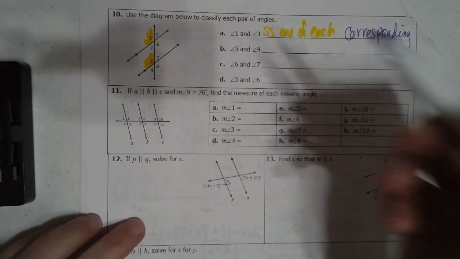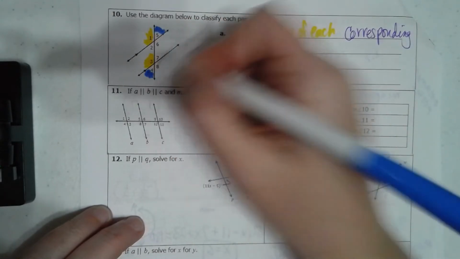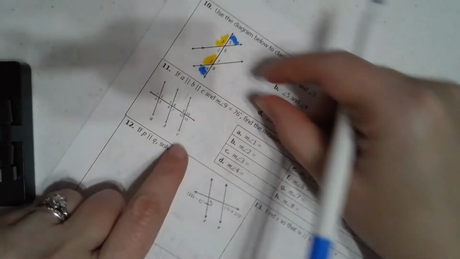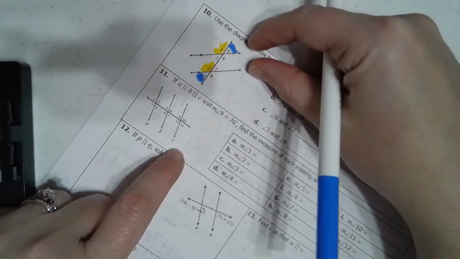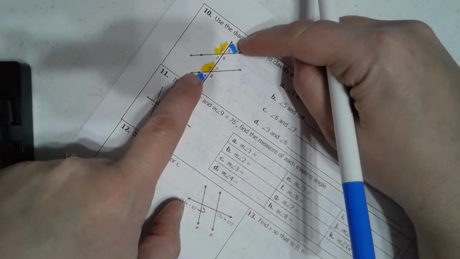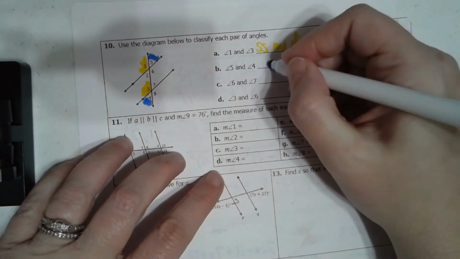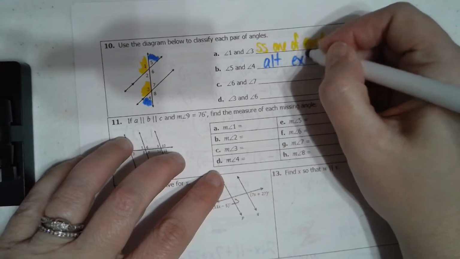It's the dog. All right, 5 and 4. So here's 5. Here's 4. Are those on? Okay, so the easiest thing to do is turn these parallel lines so they are horizontal, so they go left and right. Then it's real easy to see. These are on alternate sides, and they are on the outside, like as far away as we can get. So these are called alternate exterior.